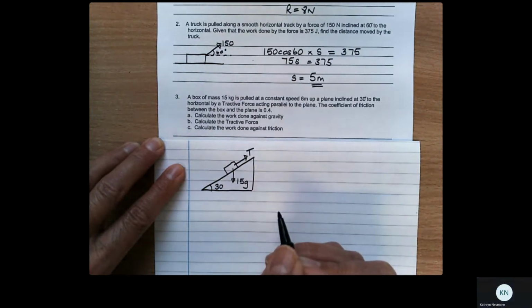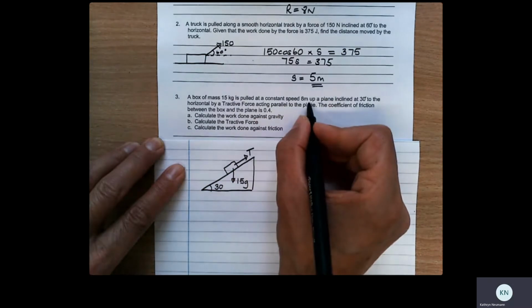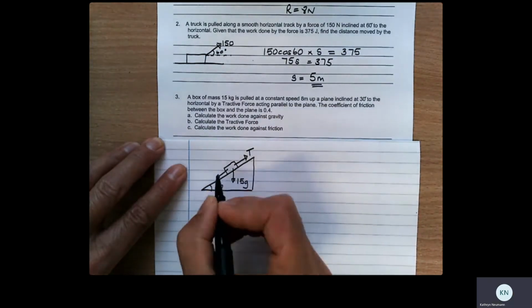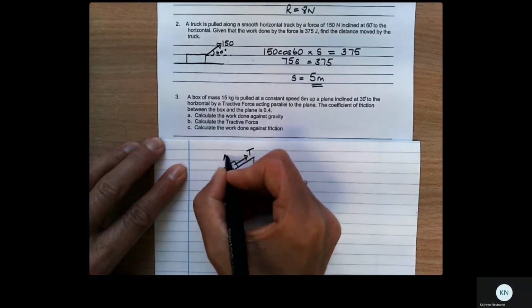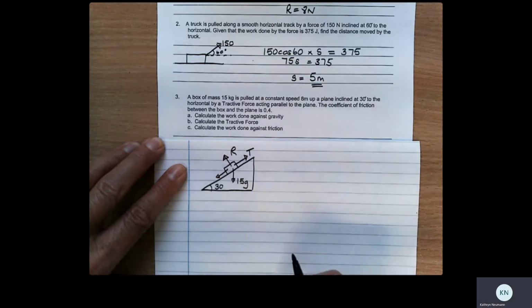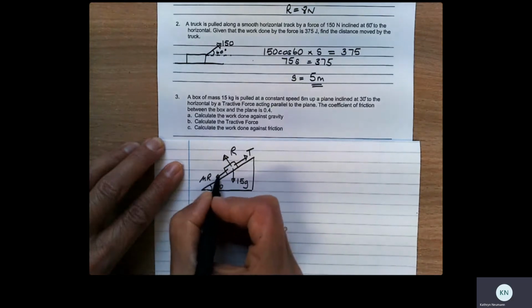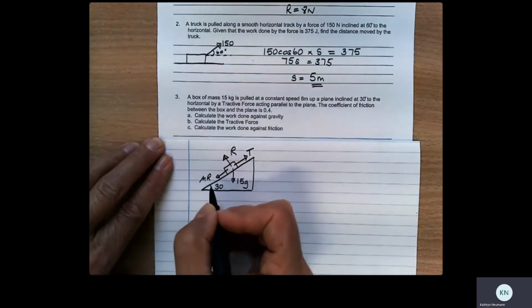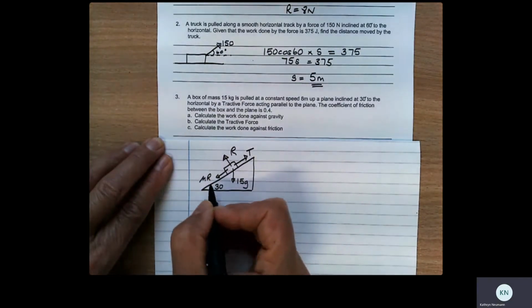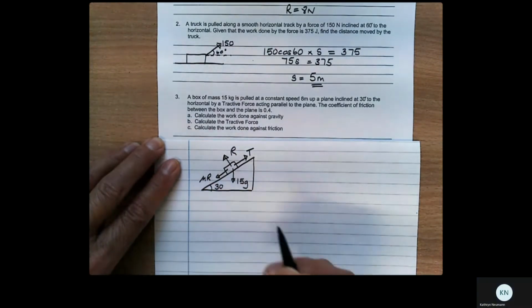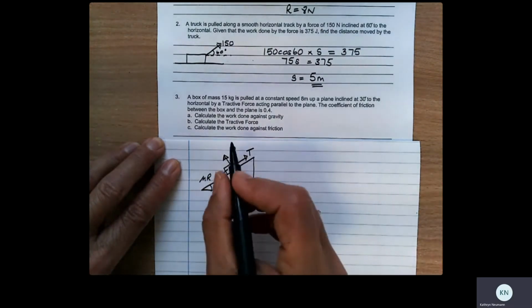Now, it's moving at a constant speed. So because it's moving at a constant speed, we're going to have the reaction force there, but here we're going to have mu R. We know that it's going to be limiting equilibrium because it's actually in motion. So let's have a look at what we're asked to do.